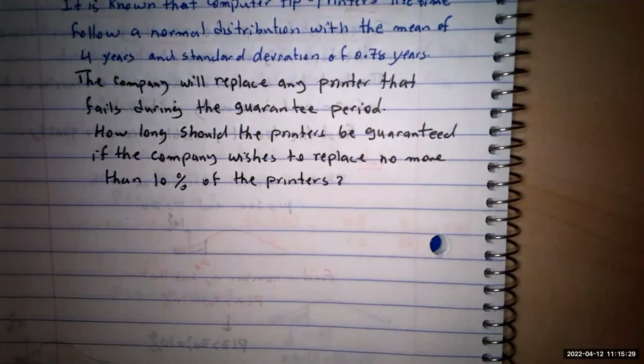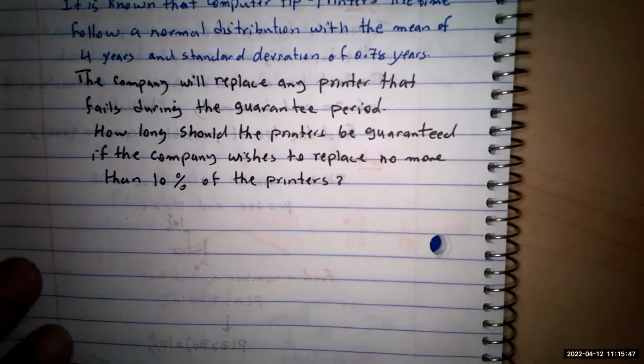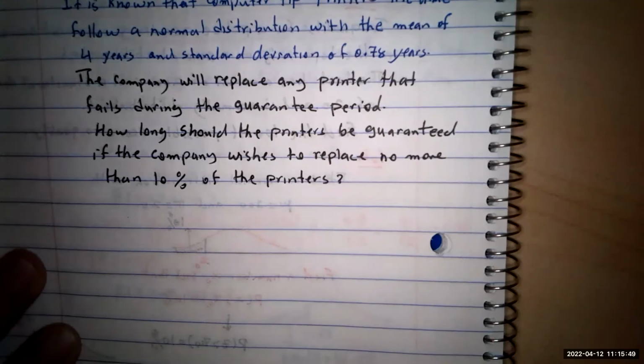Okay, again, you have to translate your problem into the Z curve, if you like, because it's a normal distribution. Then decide, because this 10% again is going to be a probability, but you have to be careful to see, are you going to use the 10% or the complement of the 10%? Okay, are you ready?